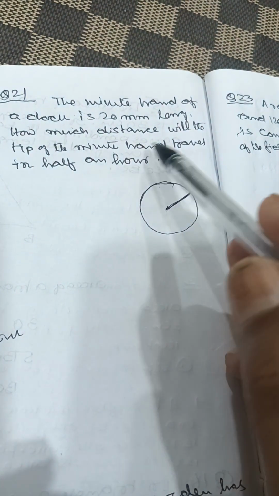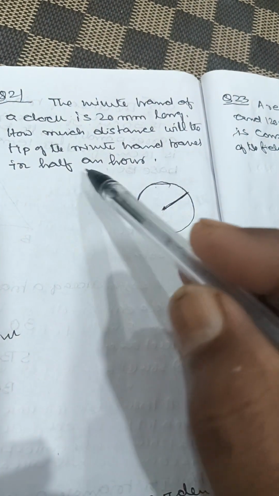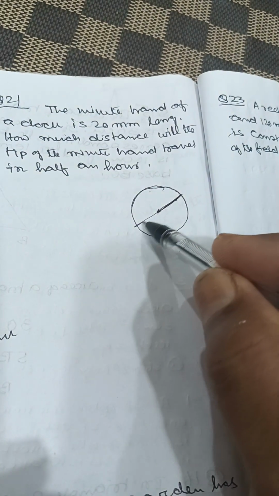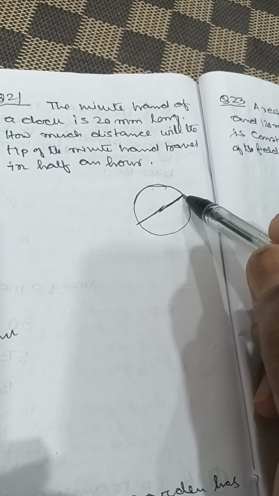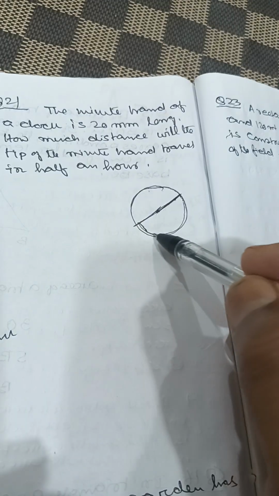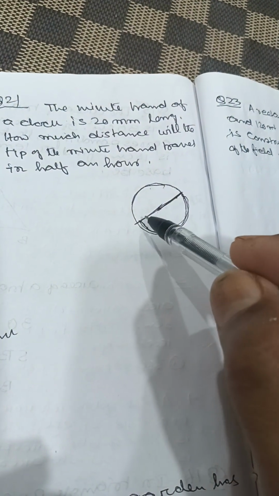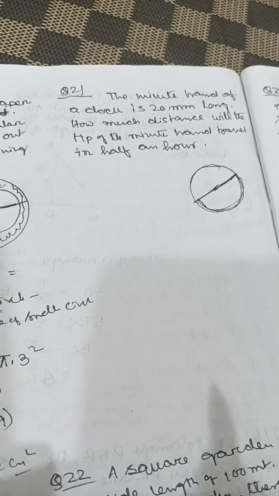How much distance will the tip of the minute hand travel in half an hour? So half an hour means up to this, up to this. How much distance covered means from this point to this point. It is, you see, called a semicircle. Okay, half an hour means a semicircle for a watch, or for a clock.